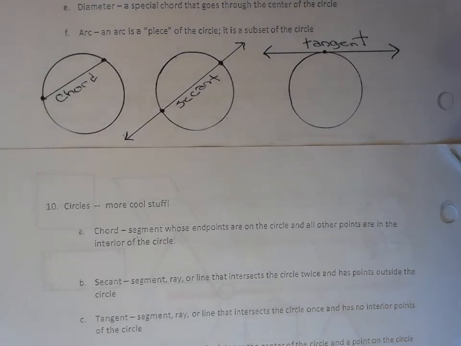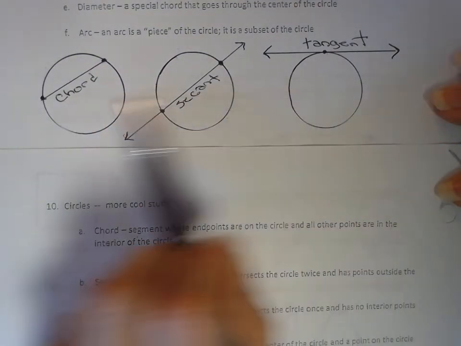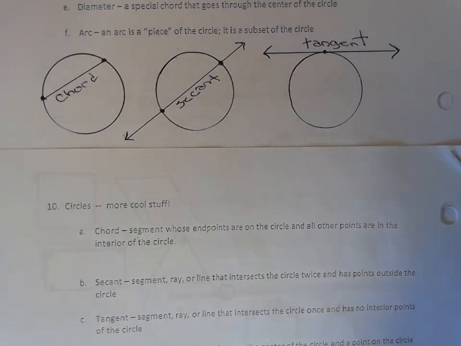Okay? So these are 3 musts. You may not know these much, but you must learn them. So draw pictures, use flashcards, whatever you have to do to get that.